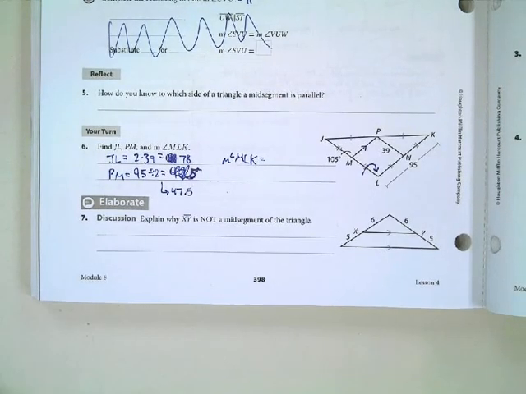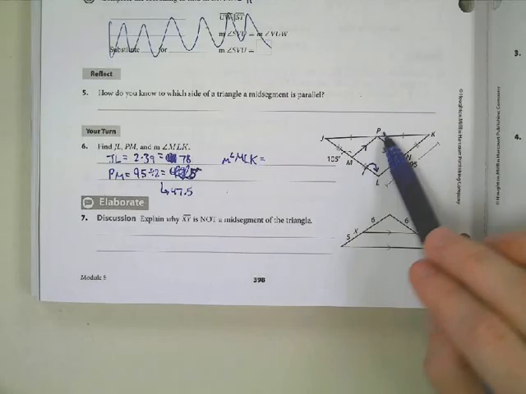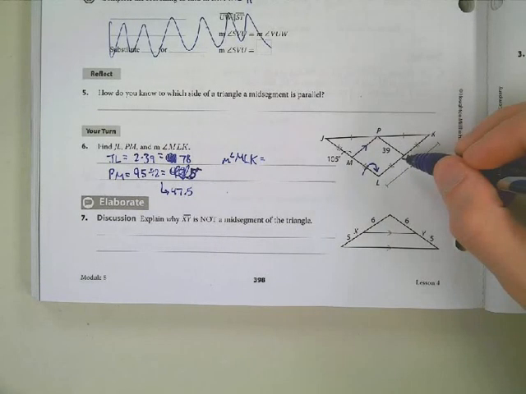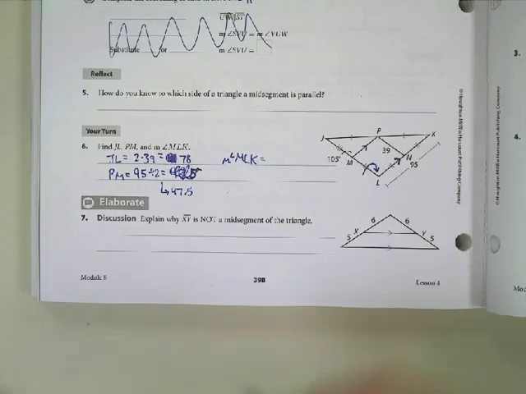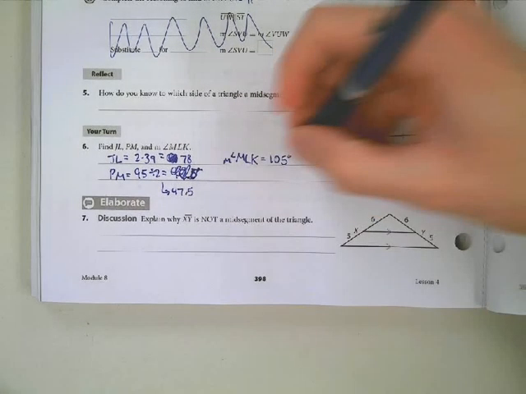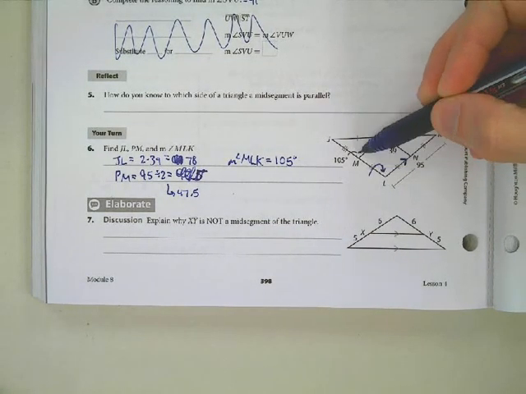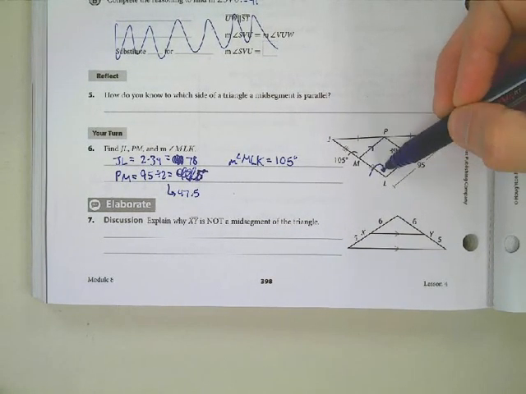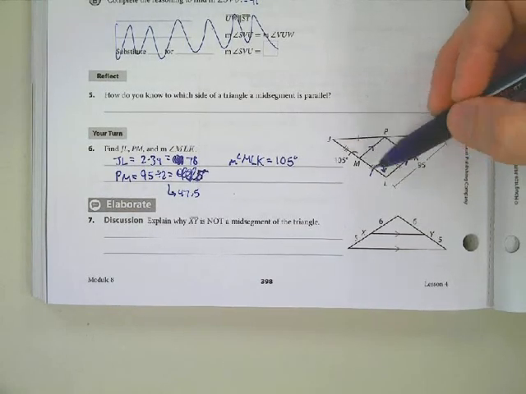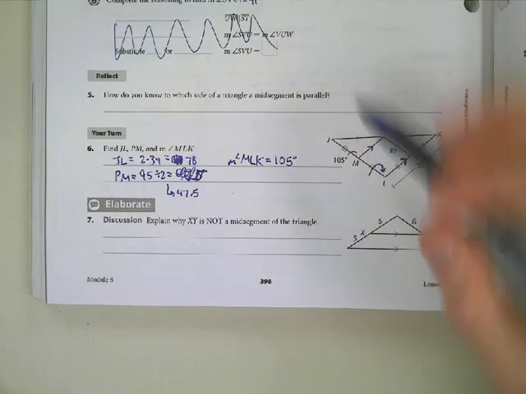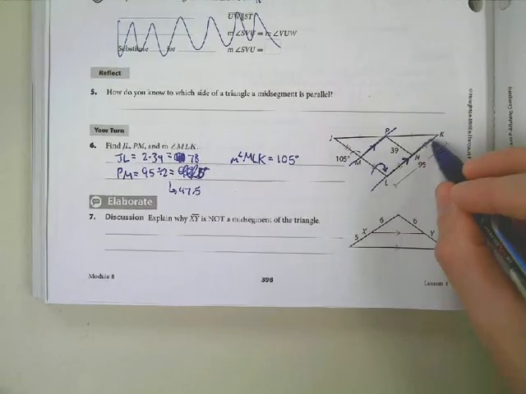Well, let's find the measure of angle MLK. Remember here that MP is parallel to LK. So it's going to be 105. And what's the special angle pair we have here? Are these alternate interior? No, they're on the same side, and they're in the same kind of position. They're not co-interior, they're corresponding. Here's the parallel line, and they're both in the same kind of position. So it's 105 degrees.